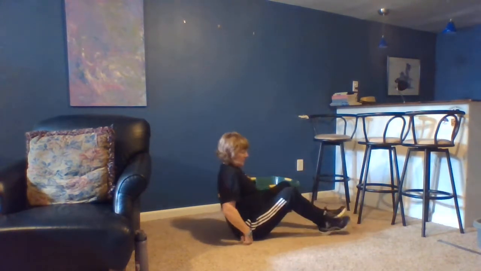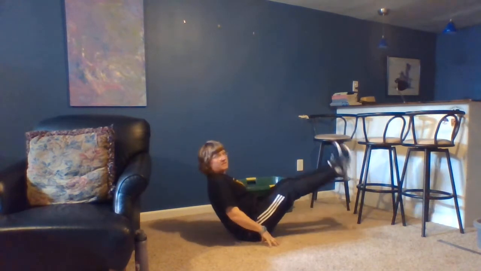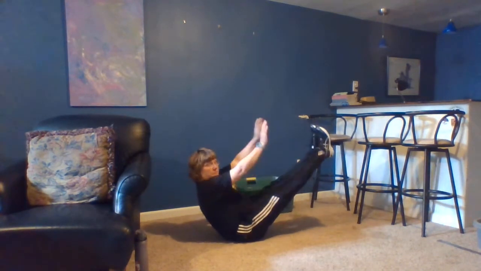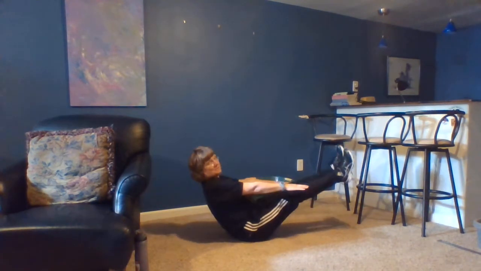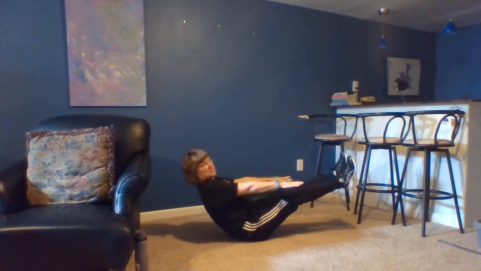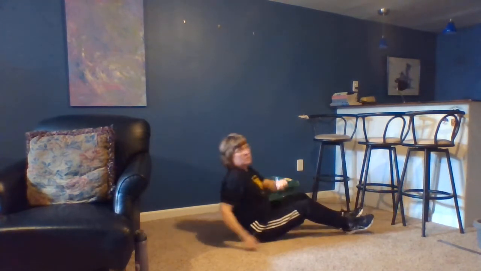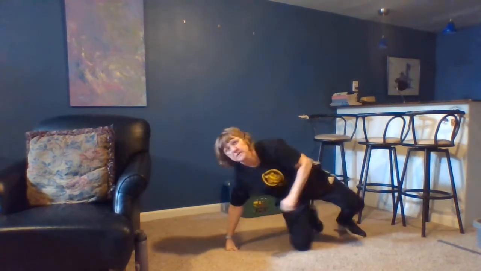V is for a V-sit. So you're going to make a letter V with your body, feet up, and arms up. In my V-sit, I'm going to have my hands out here to balance, but I'm keeping those feet up off the ground, holding it for 10 seconds.